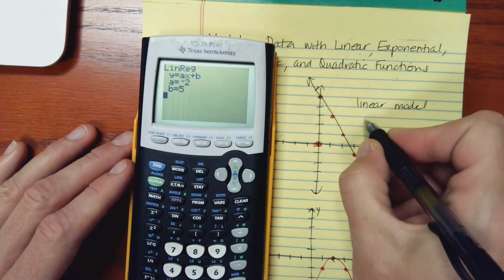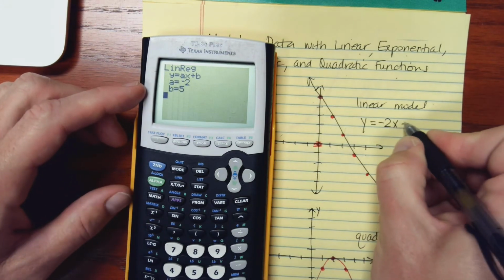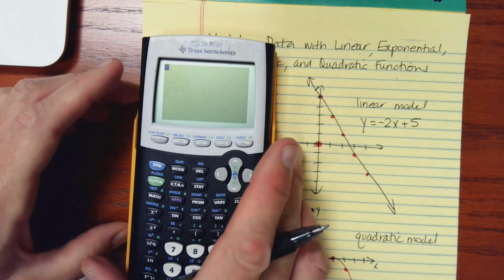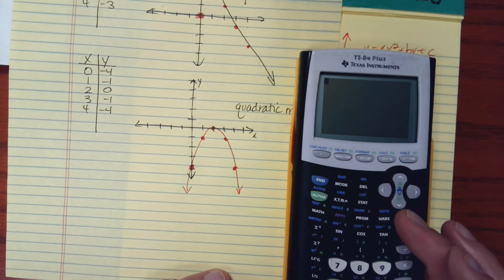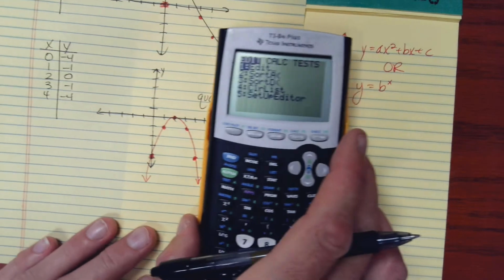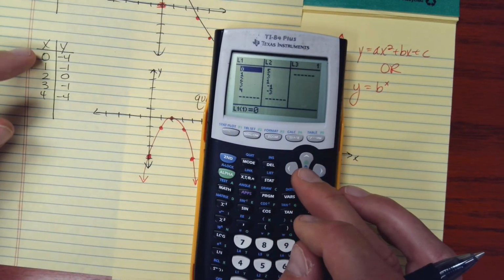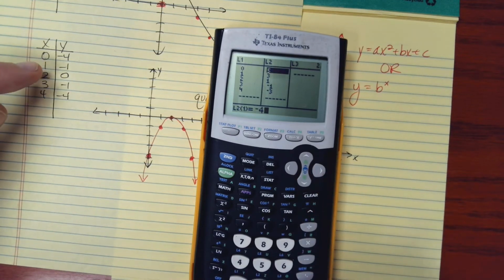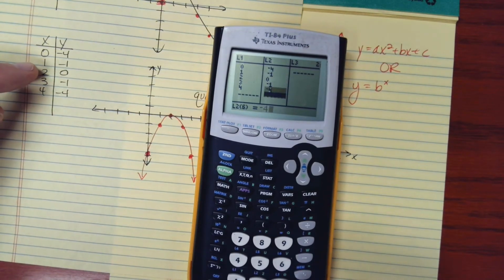So here, the model is y equals -2x plus 5. Let's look at the next example where we had a quadratic. I'm going to go back to my stat menu, edit my table, and I'll change these. I still have 0, 1, 2, 3, 4, but I need to change these to -4, -1, 0, -1, and -4.